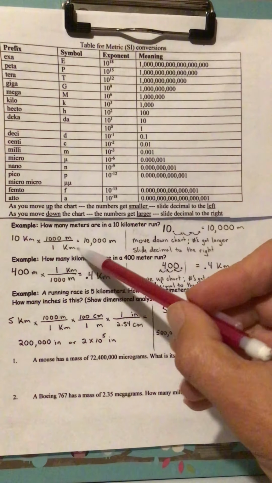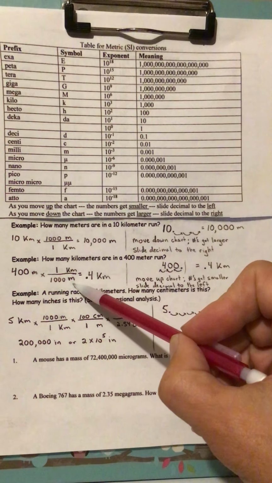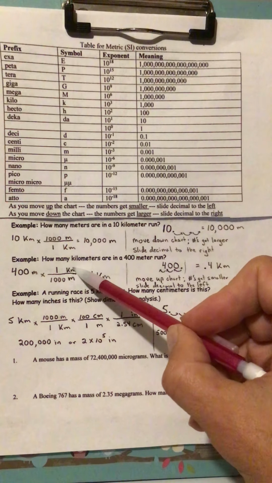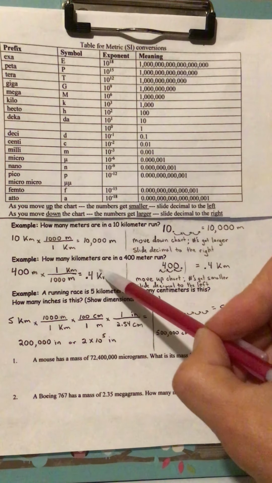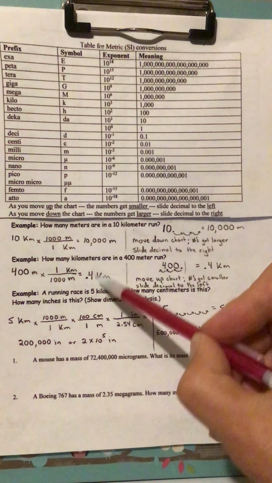What goes on bottom, what goes on top? Where I come from goes on the bottom, so the meters go on the bottom. Where I go to, what I don't know, goes on top, so the kilometers go on top. And that's 400 divided by 1,000, which gives me 0.4 kilometers.